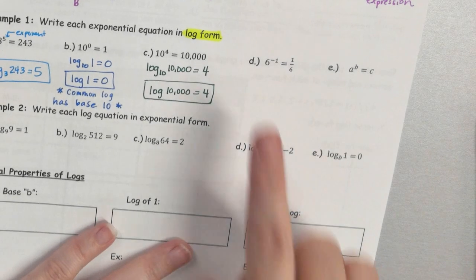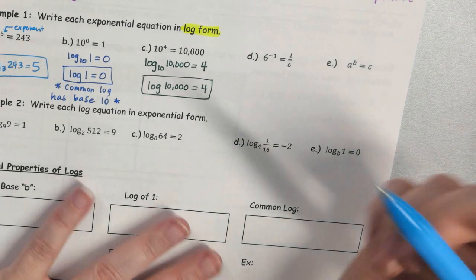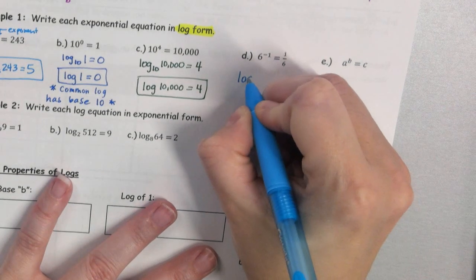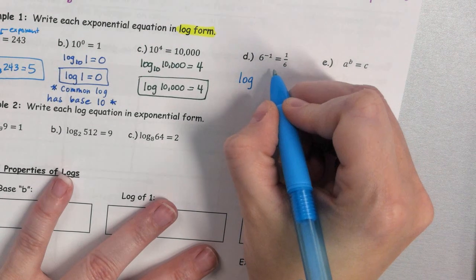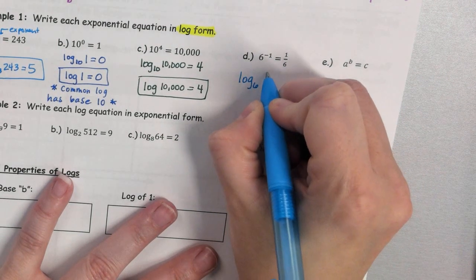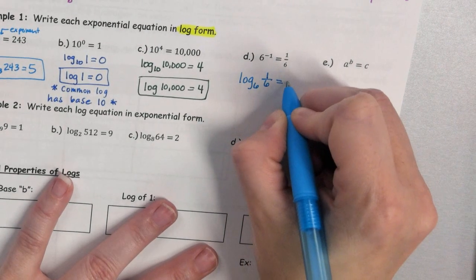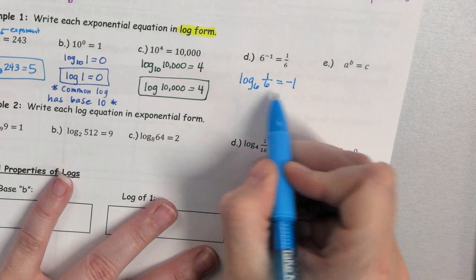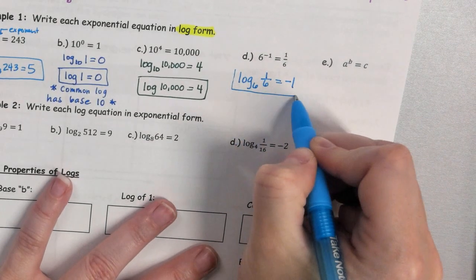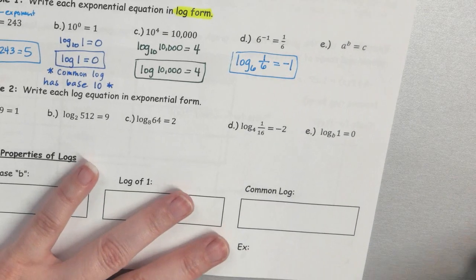Okay, and then for D, we have 6 to the negative 1 equals 1/6, so this would be log, and then the base for this one is going to be 6, and then it's of 1/6. Again, that is not an exponent. Everything is on the same line except for the actual base, which is that subscript.